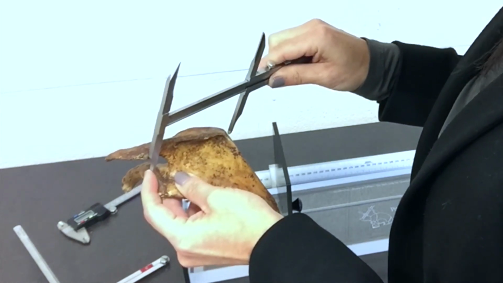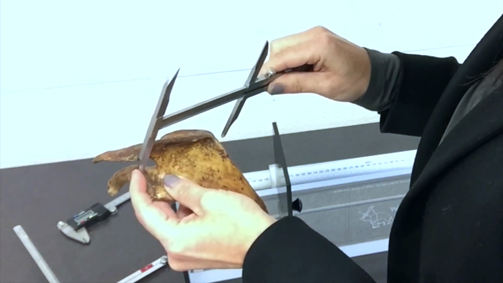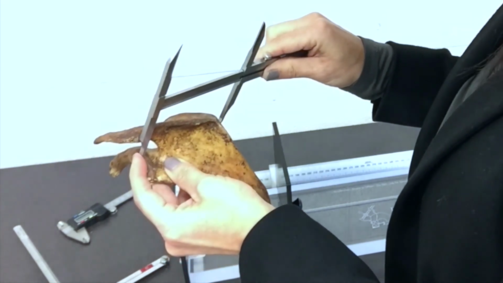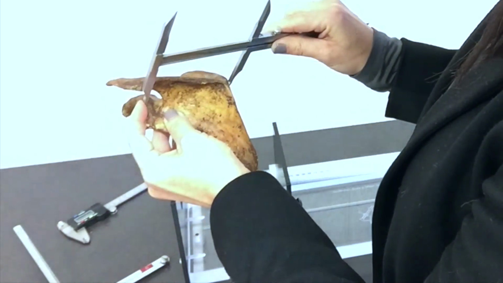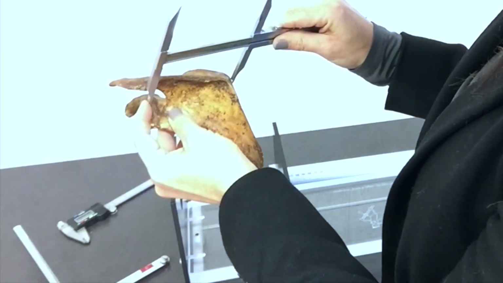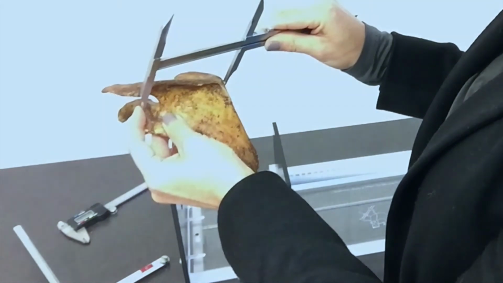The fixed point of the caliper will go there on the glenoid fossa, and then take the movable end and bring it to the medial border of the scapula, just along the level of the scapular spine.